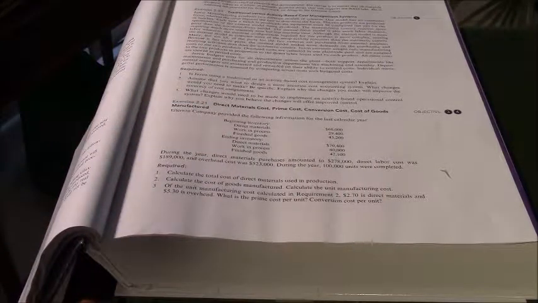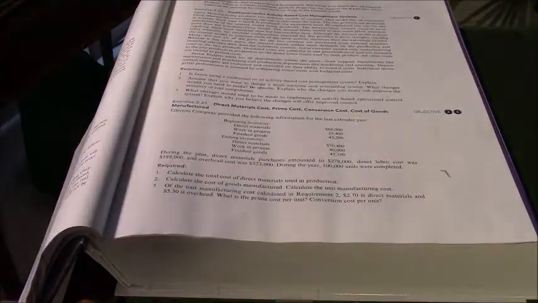So exercise 2-21 is a general overall problem. Your homeworks will probably be just one little part of this, and your quiz definitely will be one little part of these. But this is an overall problem to help you understand the idea about these costs and the cost of goods sold.